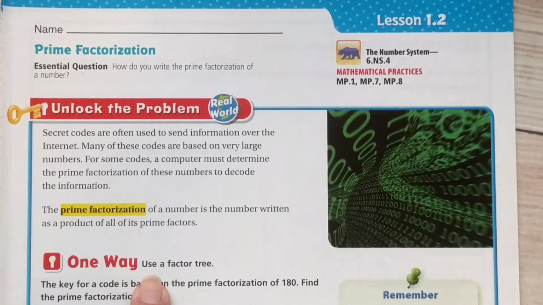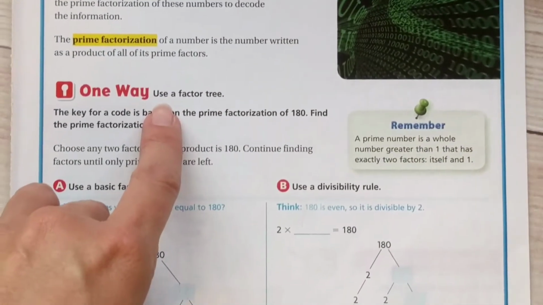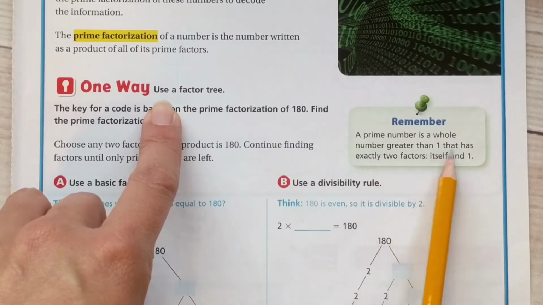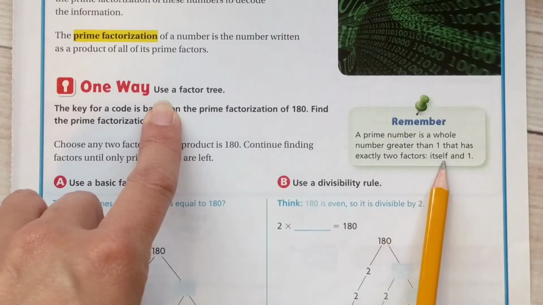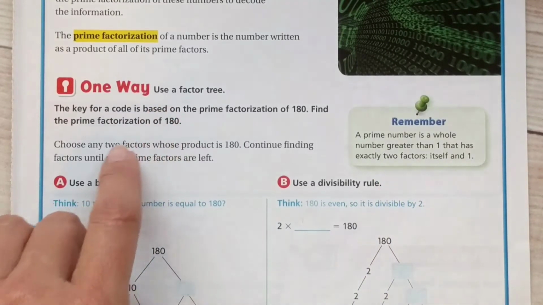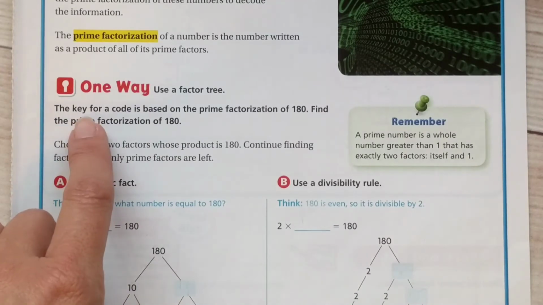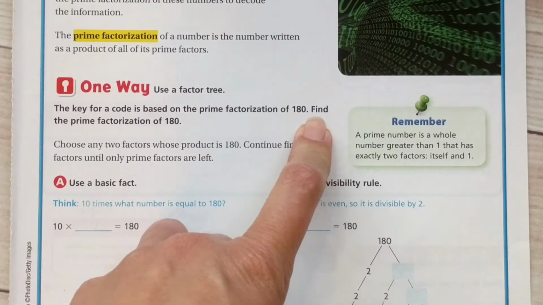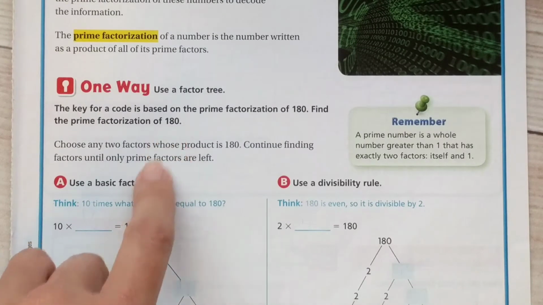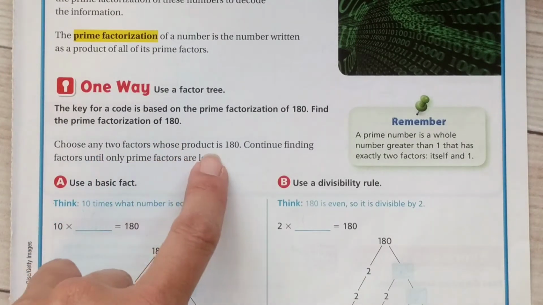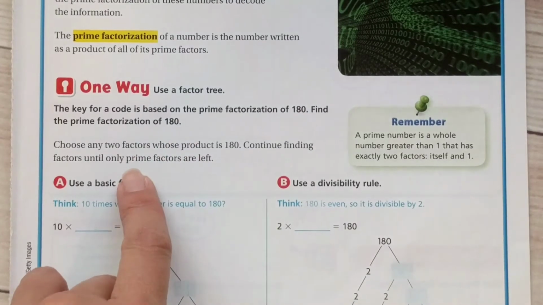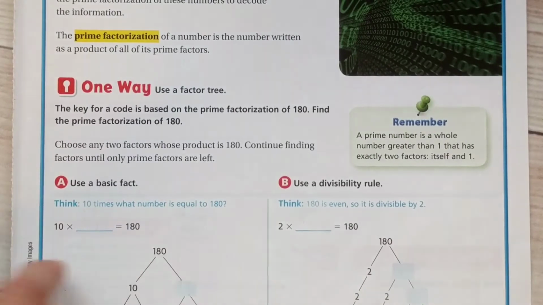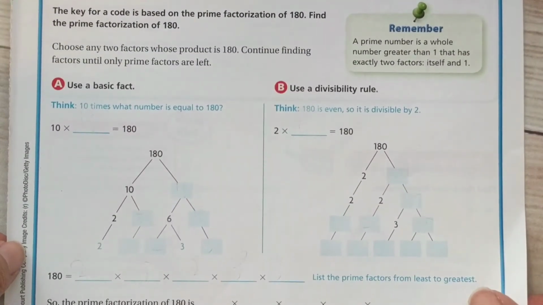All right, here's one way: use a factor tree. This is our little reminder. A prime number is a whole number greater than 1 that has exactly 2 factors, itself and 1, like the number 7 in our example. The key for a code is based on the prime factorization of 180. Find the prime factorization of 180. Choose any 2 factors whose product is 180. Continue finding factors until only prime factors are left. So at the bottom of our factor tree, there are only going to be prime numbers.